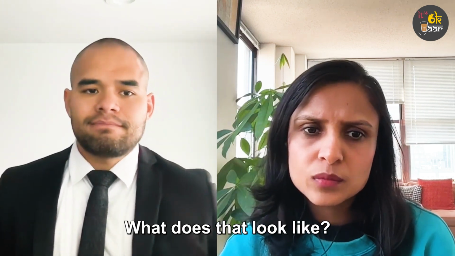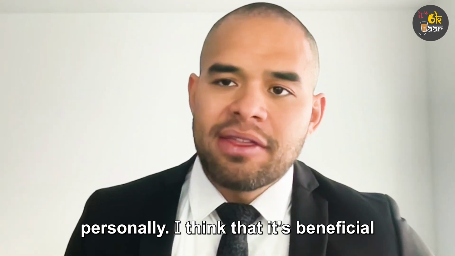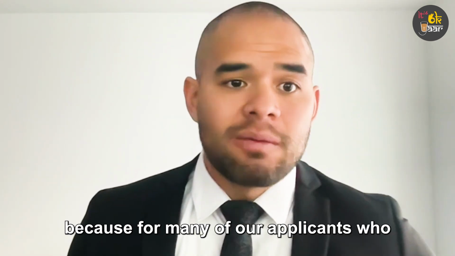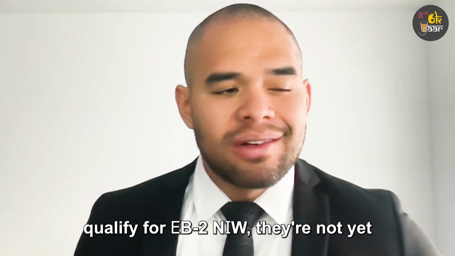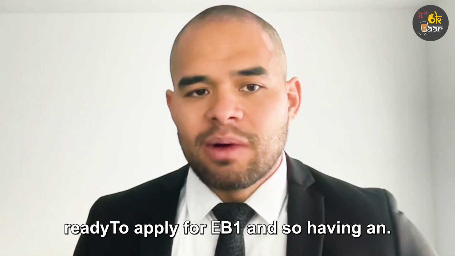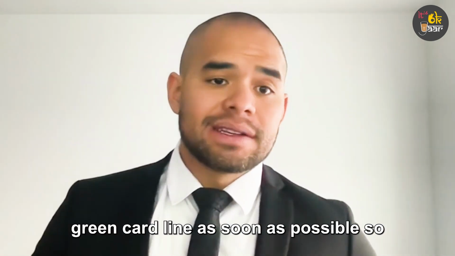Are they interconnected? What does that look like? I don't know that it increases the chances personally. I think that it's beneficial because for many of our applicants who qualify for EB2 NIW, they're not yet ready to apply for EB1. And so having an NIW allows you to basically get in the green card line as soon as possible.